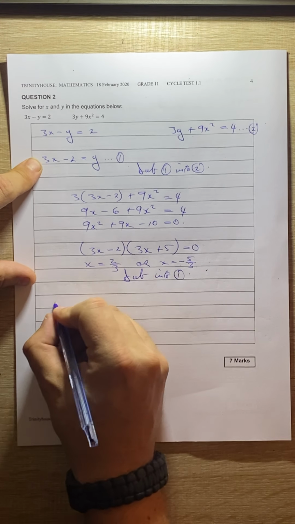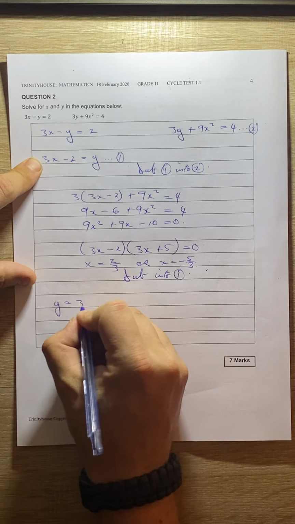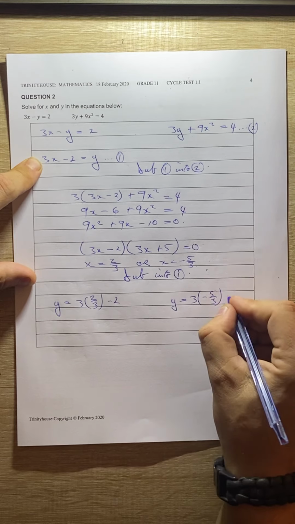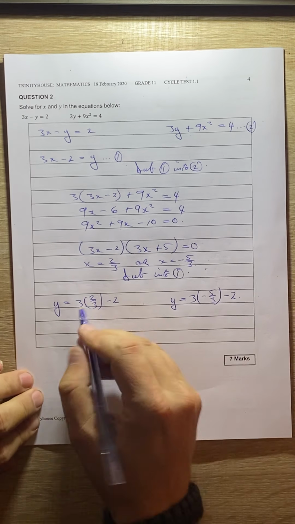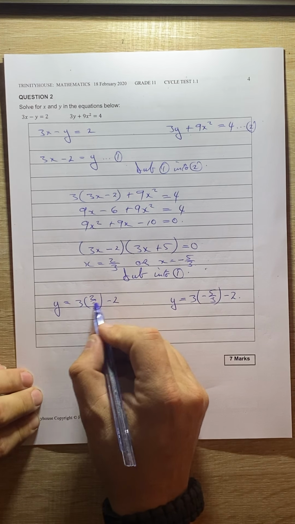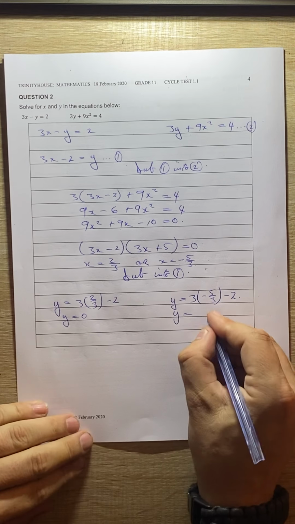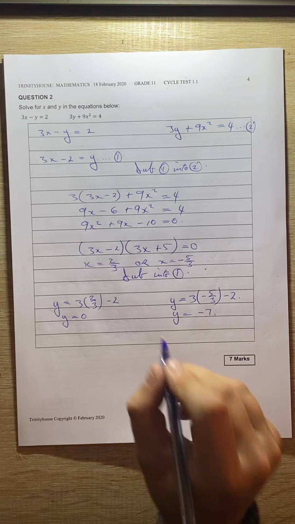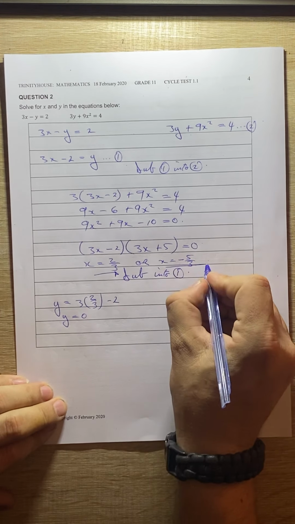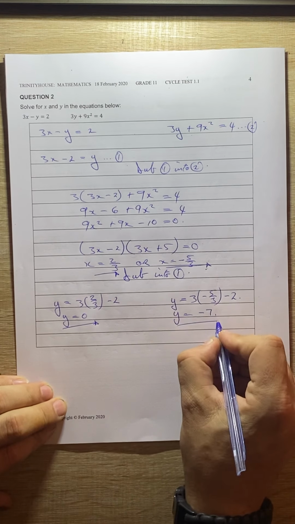So over here we will get y is equal to 3 times 2 over 3 minus 2. And then for this one over here, we'll get y is equal to 3 times minus 5 over 3 minus 2. All right, so here the 3's will cancel, and then you've got 2 minus 2, so y is equal to 0. Here the 3's will cancel, and you've got minus 5 minus 2 is minus 7. So we've solved for x and y.